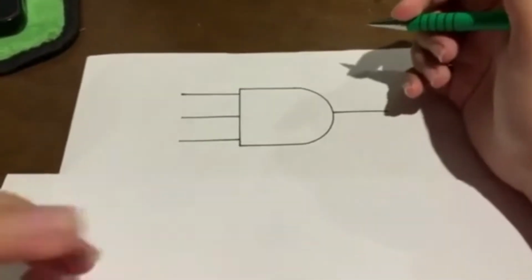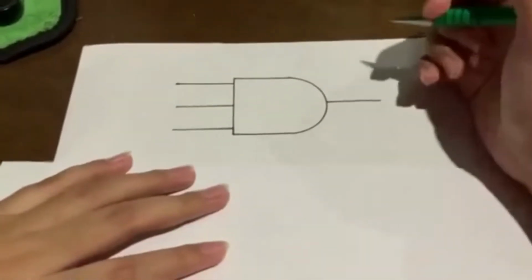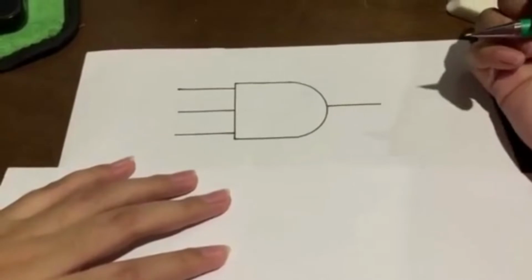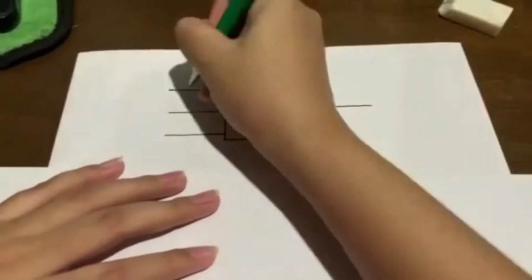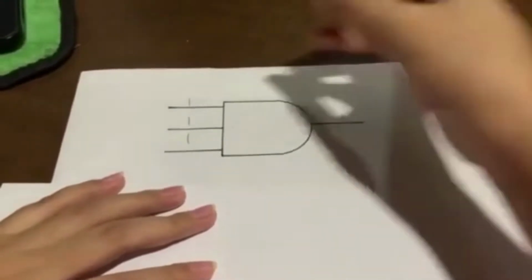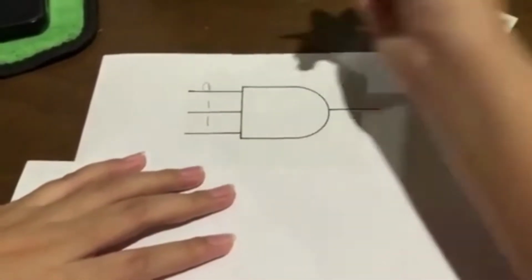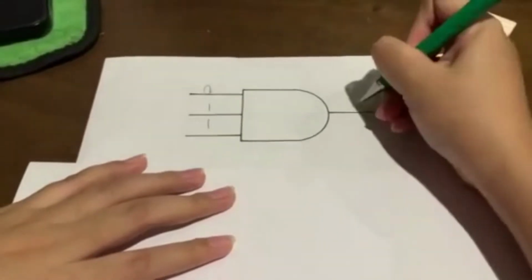You can also have 3 inputs for an AND gate, and it works the same way. If you have all 3 ones, you will get a 1 output. But if any of the inputs is a 0, then the output will be 0.